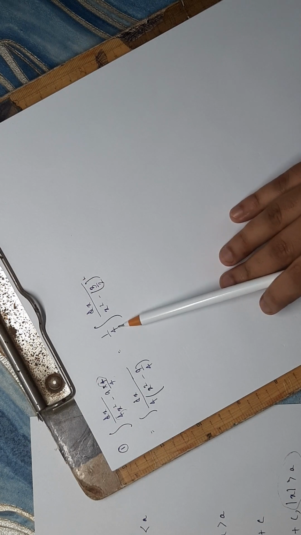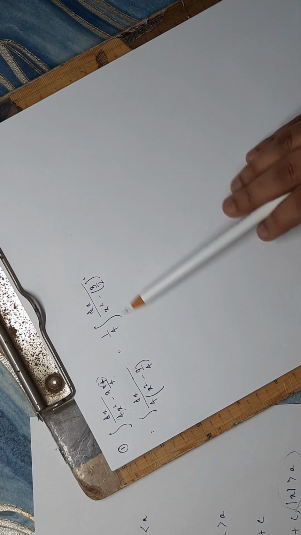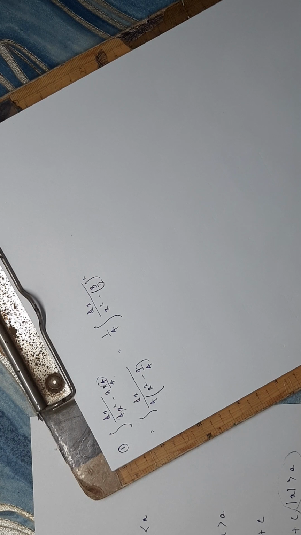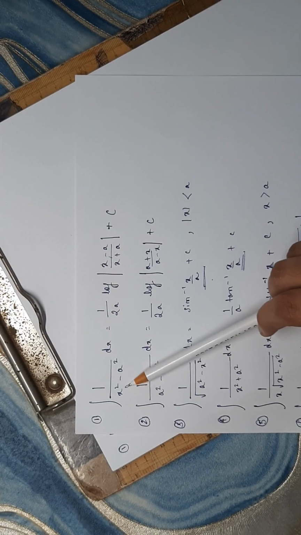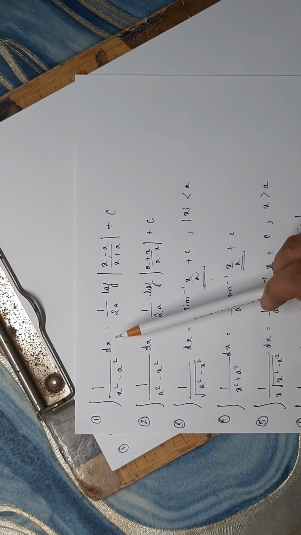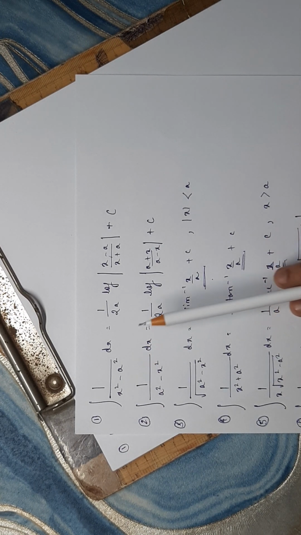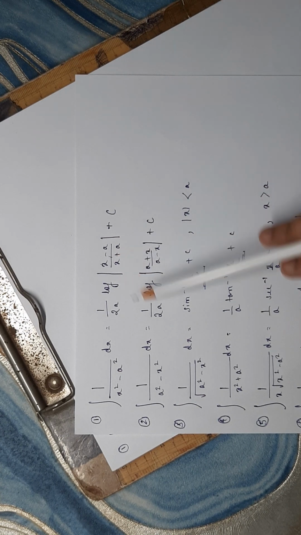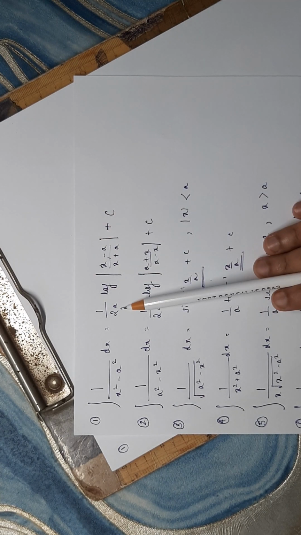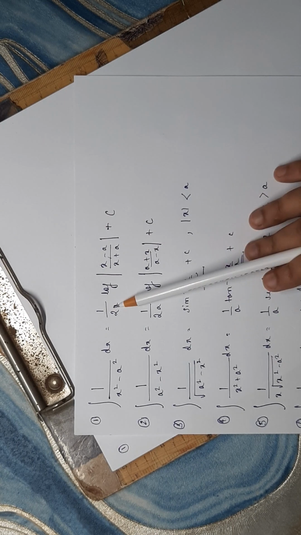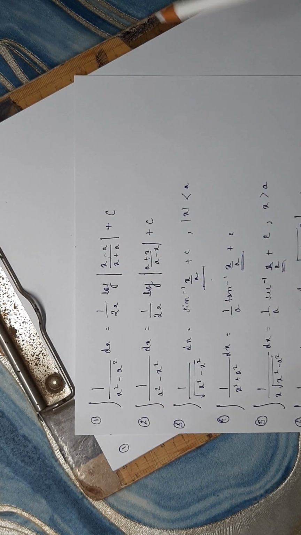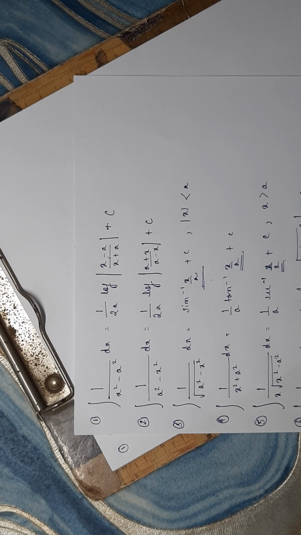So I have a 1 by 4 outside of the integration sign, and in the denominator I have x square minus 3 by 2 whole square, which is nothing but directly placed into the formula of integration of 1 by x square minus a square into dx. What is a here? A is nothing but 3 by 2. So wherever we have a, we will replace that by 3 by 2 in order to finally come to our answer.